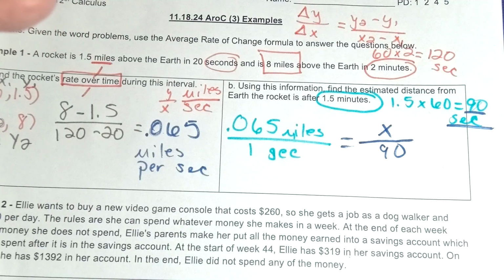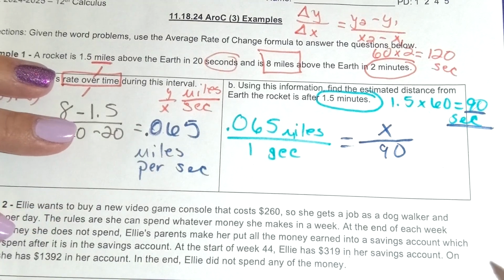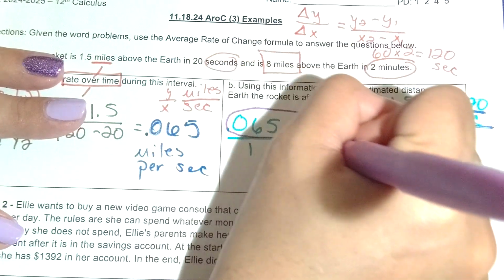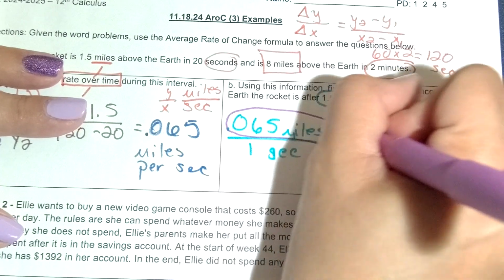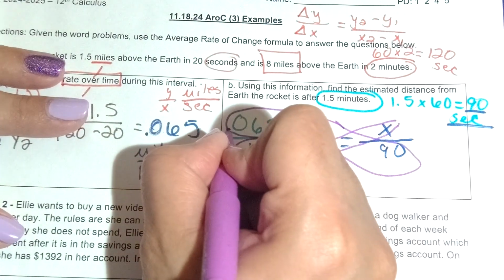All right, this is a proportion. How do we solve proportions? Cross multiply. So we have X is equal to, this is a point.